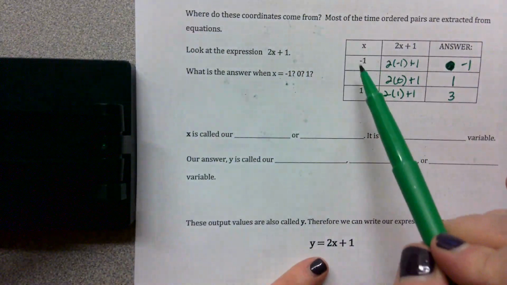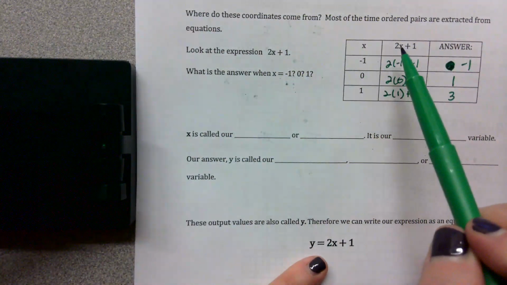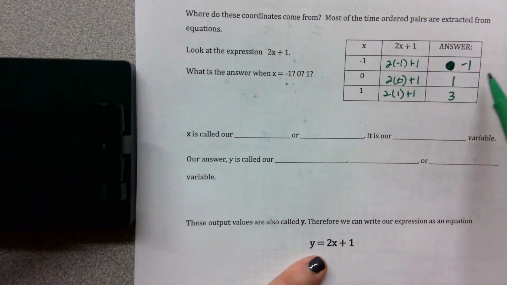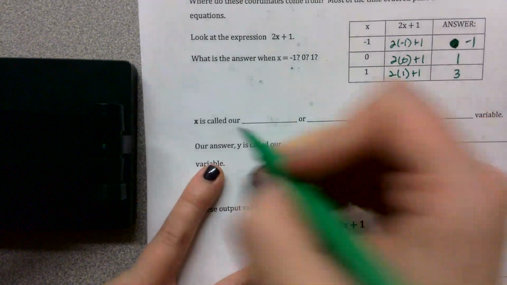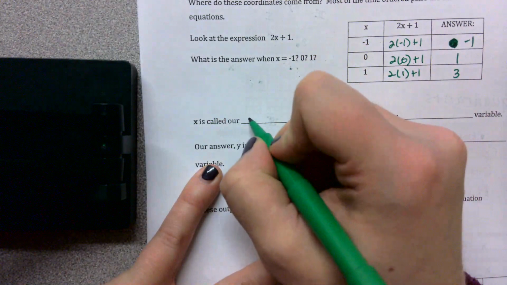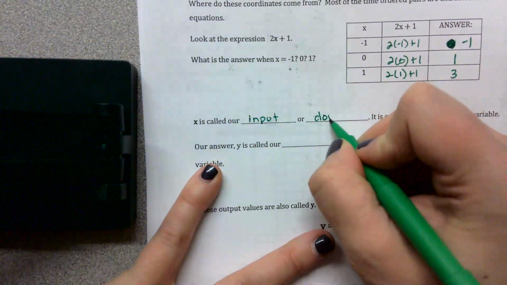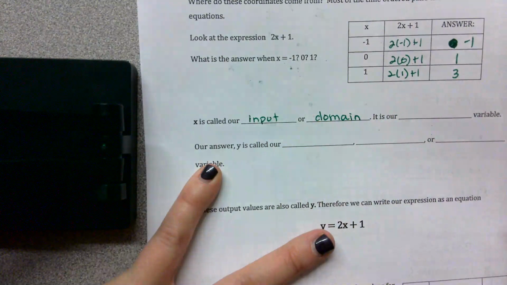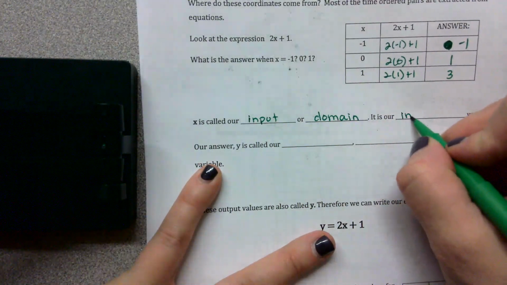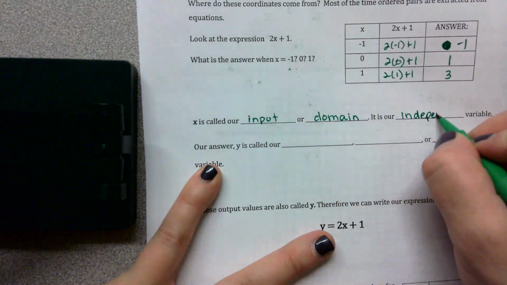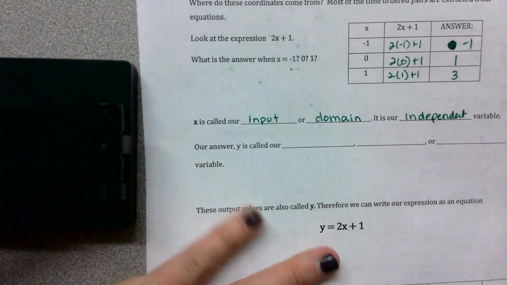So what I'm doing here is I'm telling you what your x value is. You substitute that into your expression. You simplify it, and that is your output. It says x is called our input, which is our domain. It's what we're allowed to put into our expression. It is our independent variable. We get to decide what goes in.